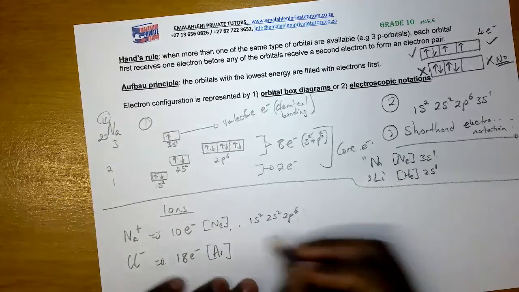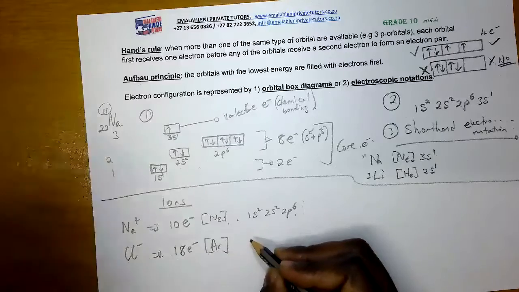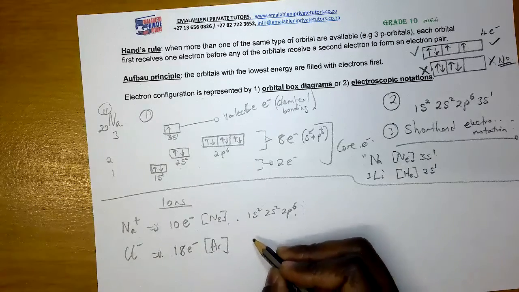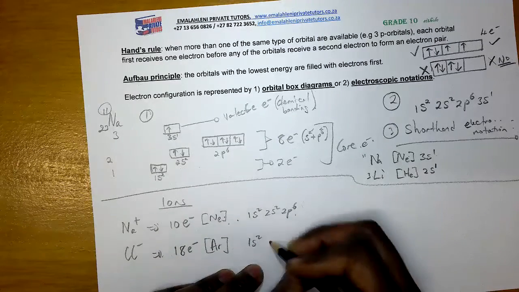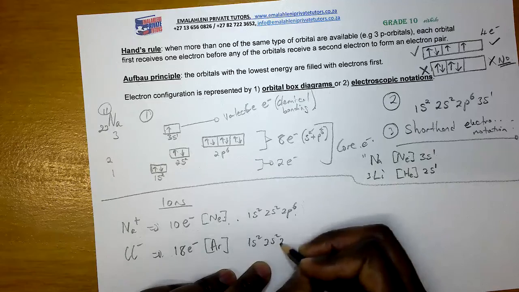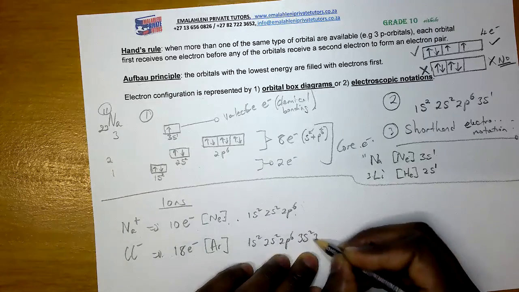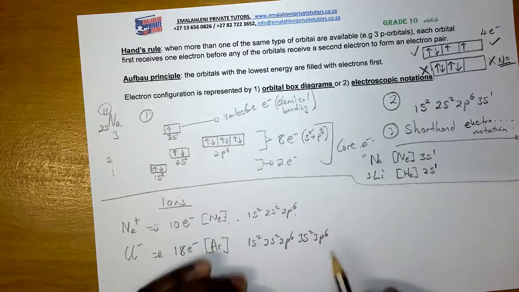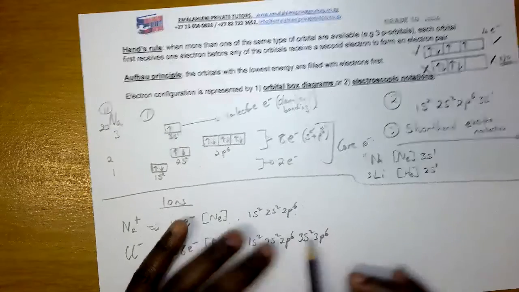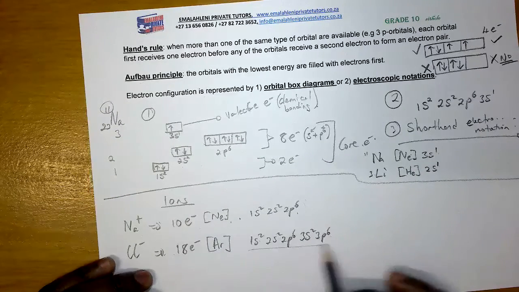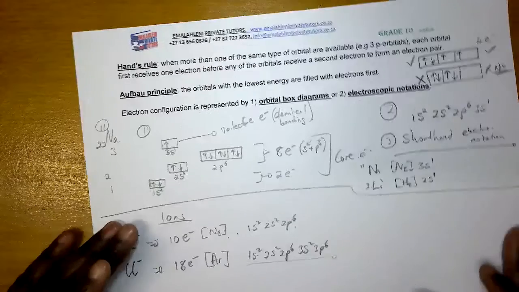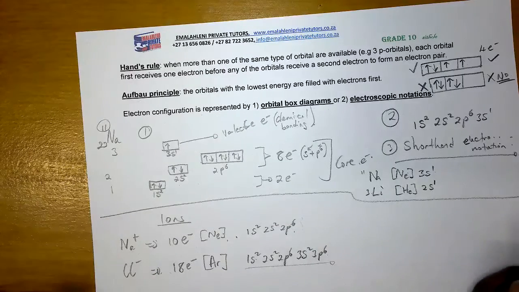Now, when we have argon, what do we do with 18 electrons? We are going to write 1s2, 2s2, 2p6, then 3s2, 3p6. If we add them, we have 10 and here 18, and it's actually stable like this. That's what you must always remember when you're dealing with ions. This is the electronic configuration.